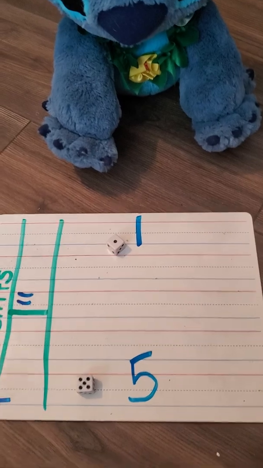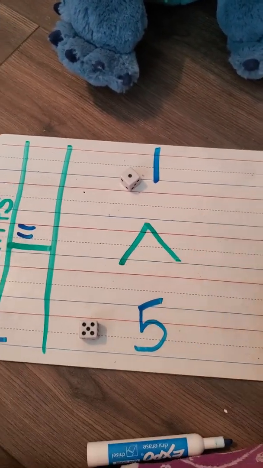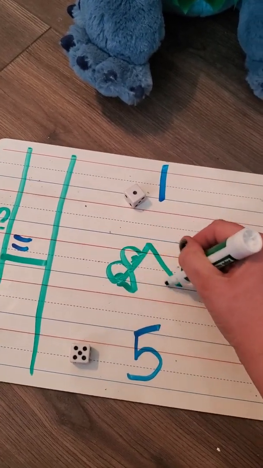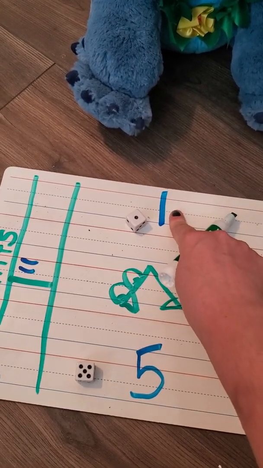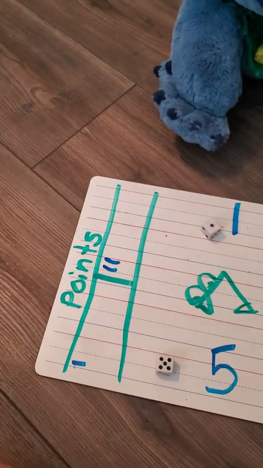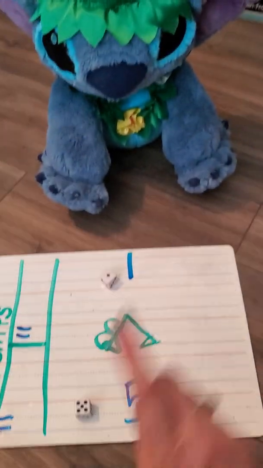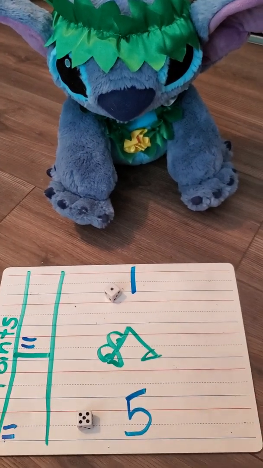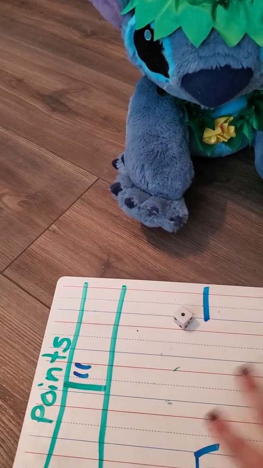All right, and now which one's bigger? The 5. So I'm going to have my alligator eat the number 5. So 5 is greater than 1. Okay, so that means that since I won, I get a point. All right, we're going to play one more. Let's see who's going to be the winner because we need a tie, okay? So is it going to be me or is it going to be Stitch? Let's see who the winner's going to be.